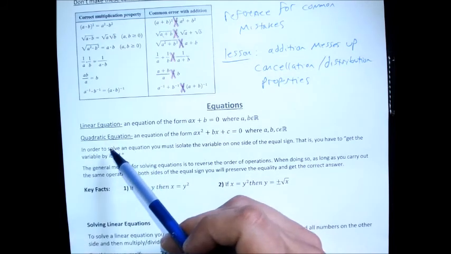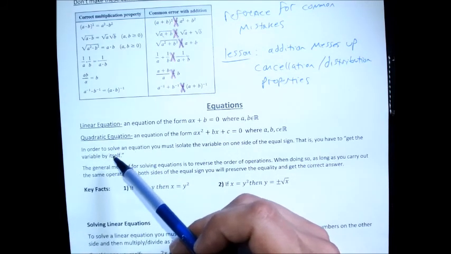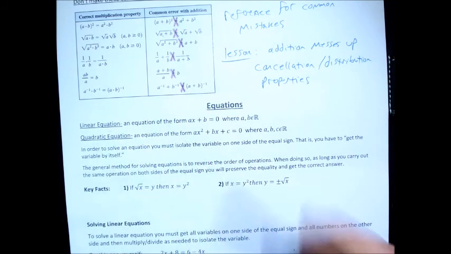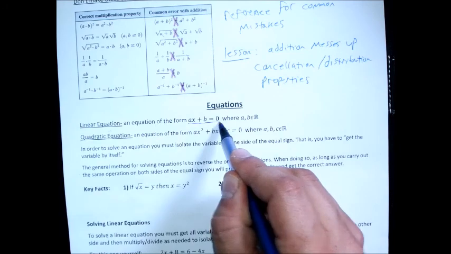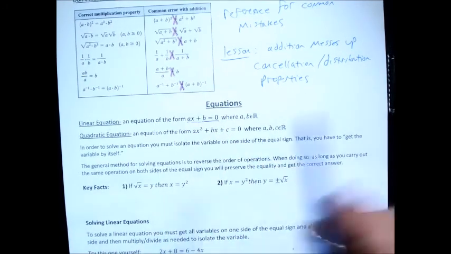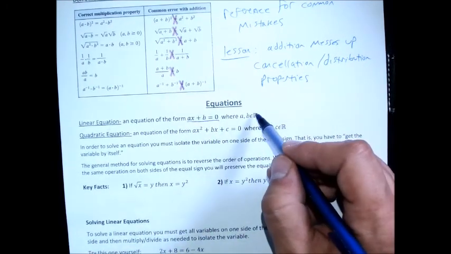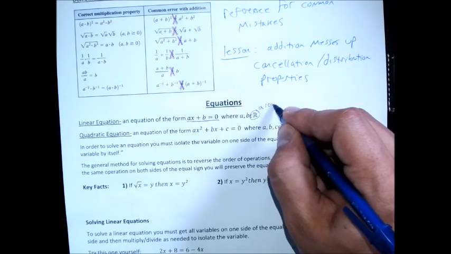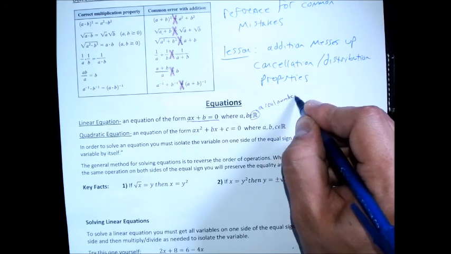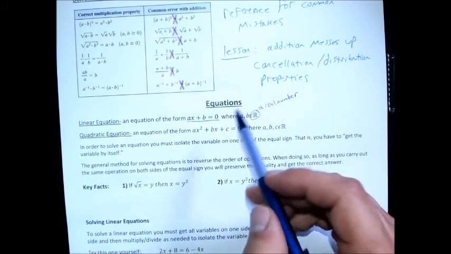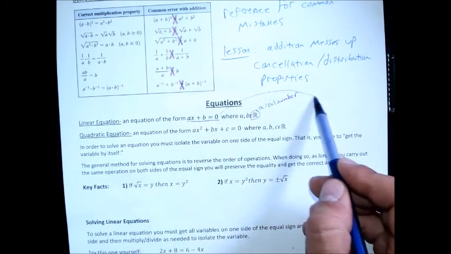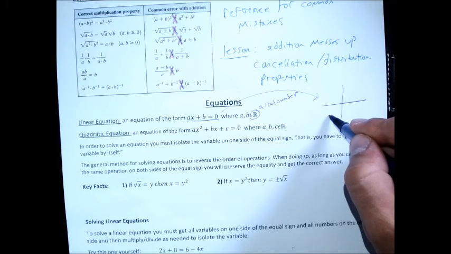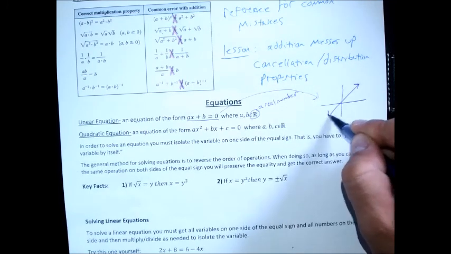There are two types of equations that we'll see for the most part and want to solve in this class: linear equations and quadratic equations. Linear equations have the form ax plus b equals something, where both a and b are real numbers. This capital R symbol means a real number. Things that look like that equation are straight lines. If we had an equation like that, it's going to look like this. It's going to be straight.